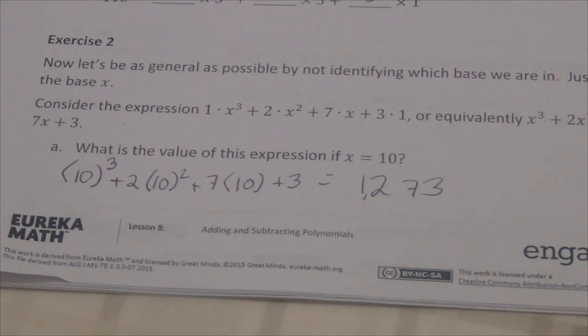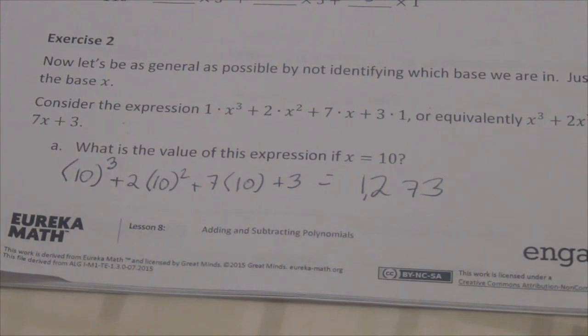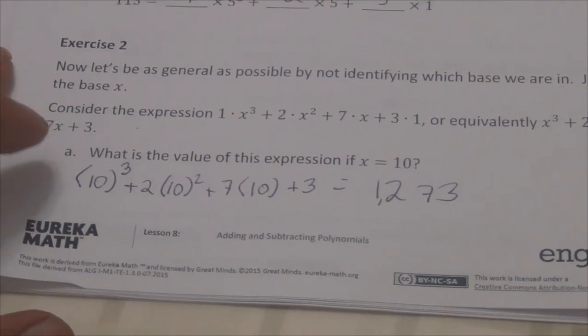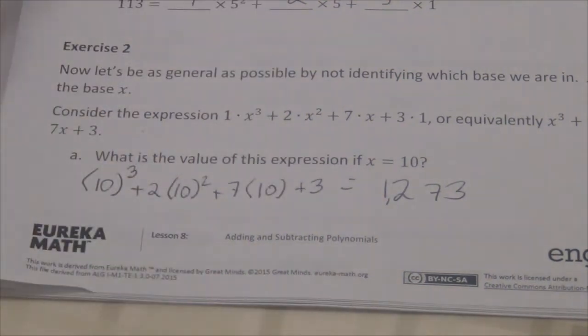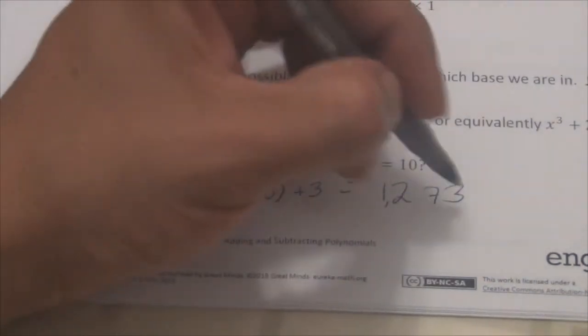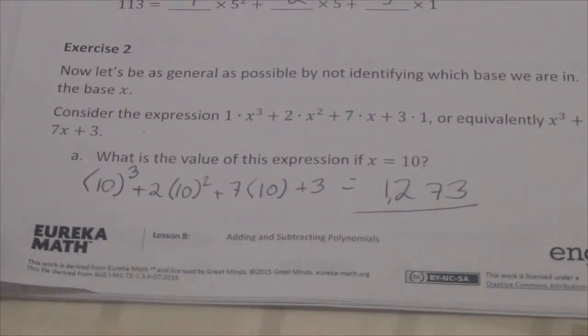That, right? But you have to do it yourself first. Don't wait for me to do it, okay? I'm just trying to help you here. Once you do it, you compare your answer to mine and then you see, oh wow, I messed up or I got the wrong answer. All right.